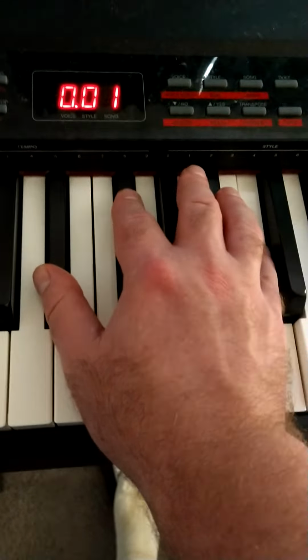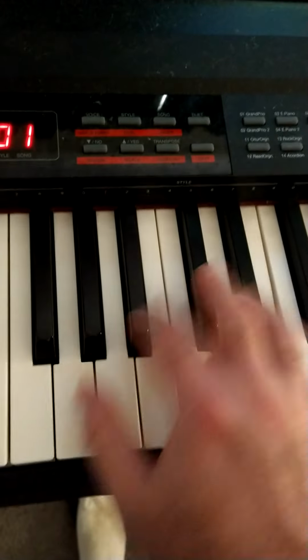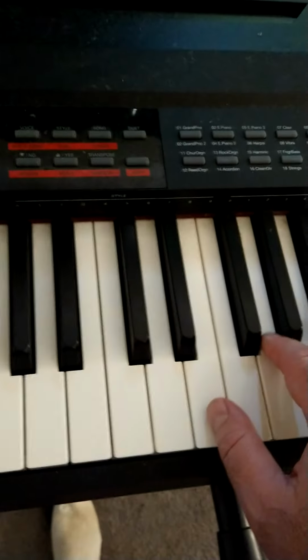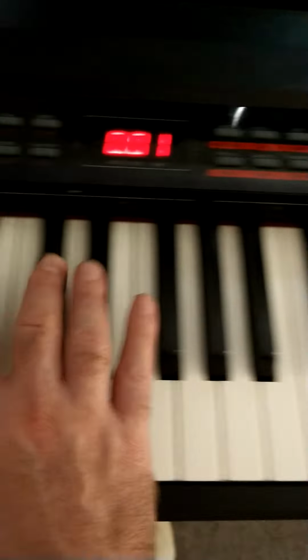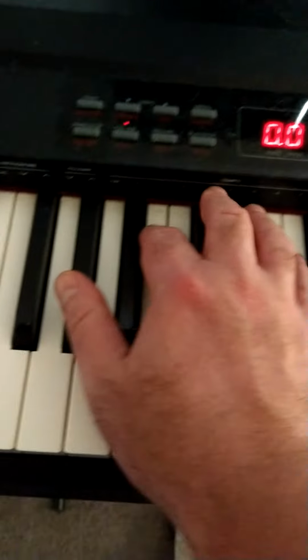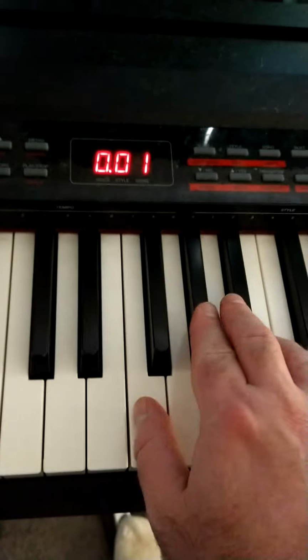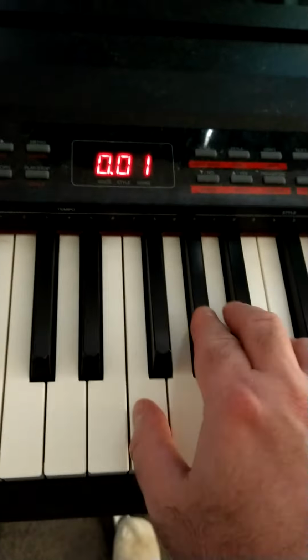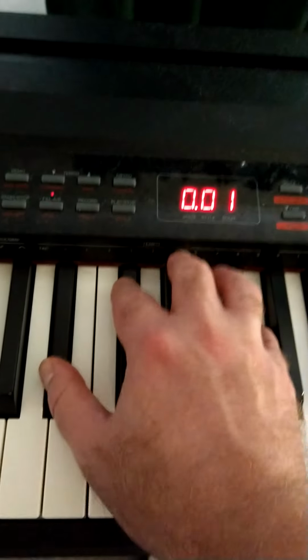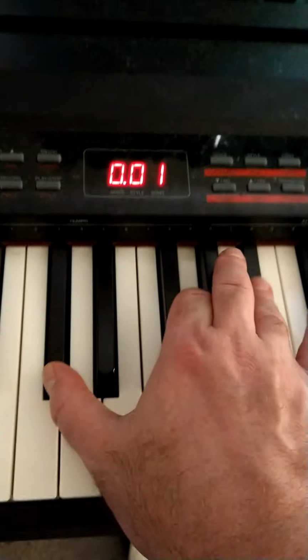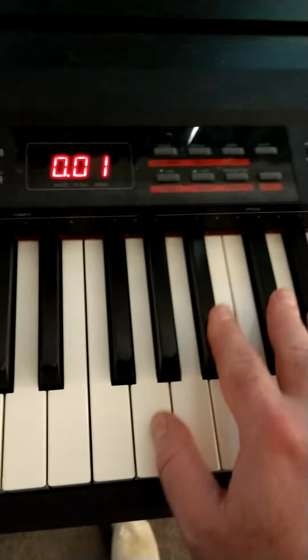And E, there's your root position, E diminished. First inversion, second inversion, root position. Go an octave lower here. F diminished, root position. First inversion, second inversion, root position. G diminished, that's going to be a root position, first inversion, second inversion, root position.